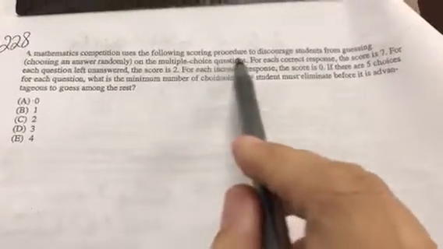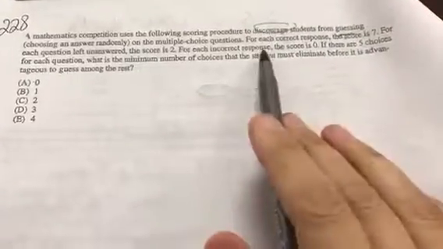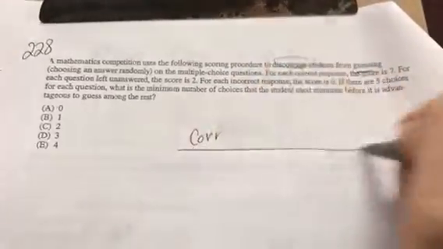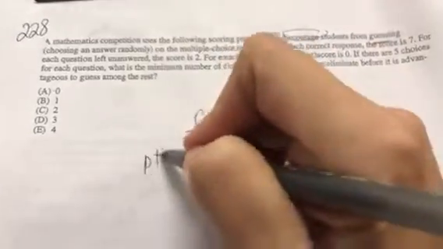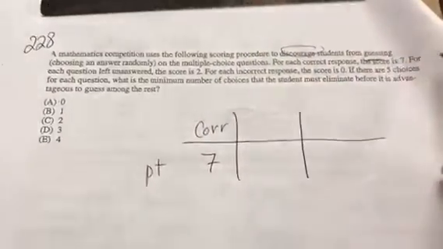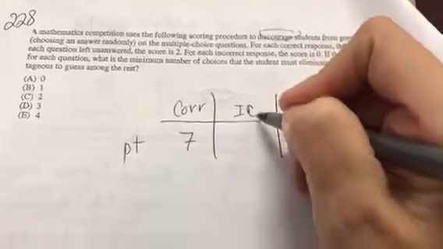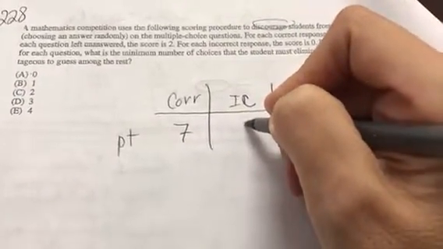The question states, a mathematics competition uses the following scoring procedure to discourage people from guessing. So for each correct response, the score is 7. So I'm just going to make a table here. This is my points. If I get it correct, I get 7. It says for each incorrect, you get nothing.